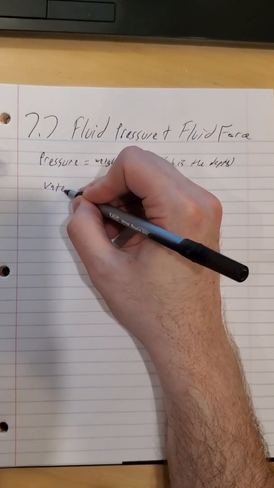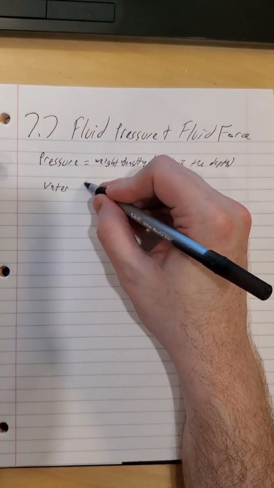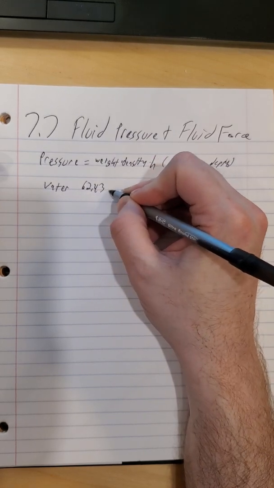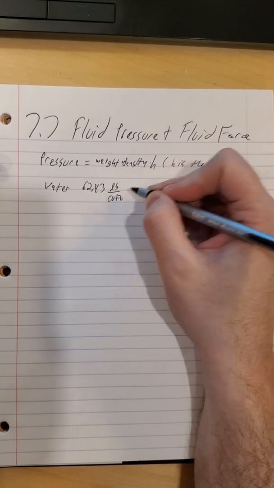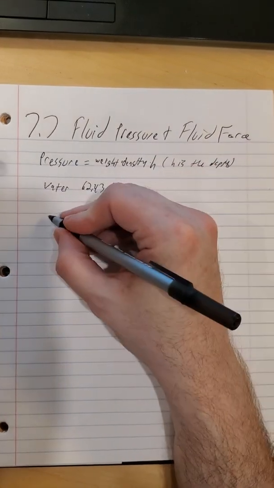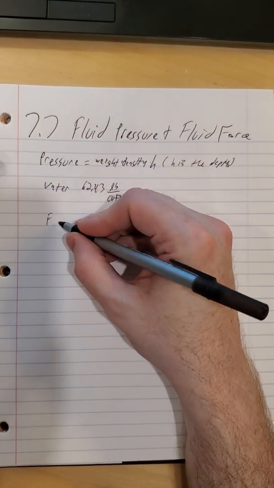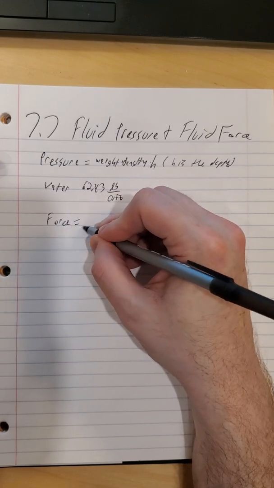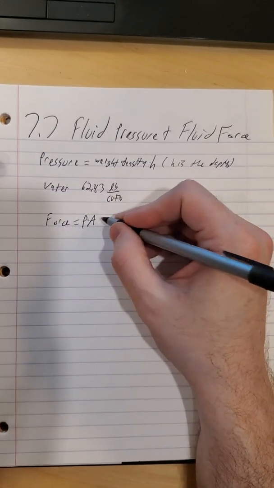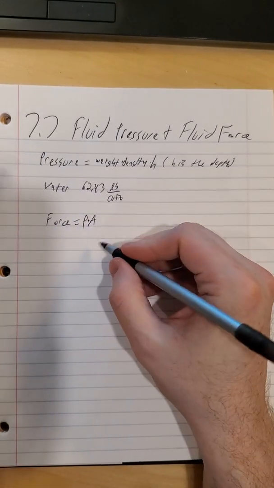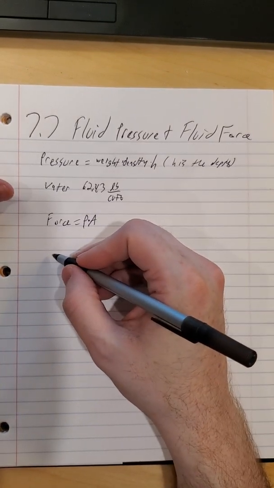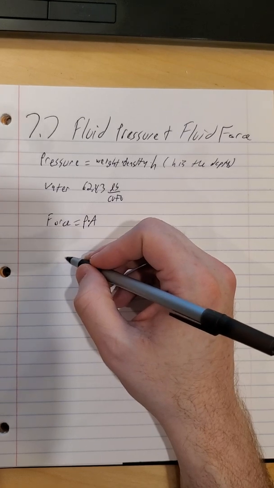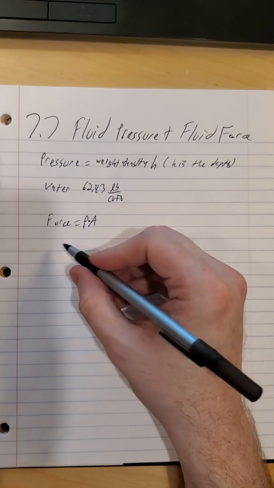So in this section for water, we'll use 62.43 pounds per cubic foot. And force is pressure times area. So we'll start with one that is a simpler application, then we'll get into the calculus.